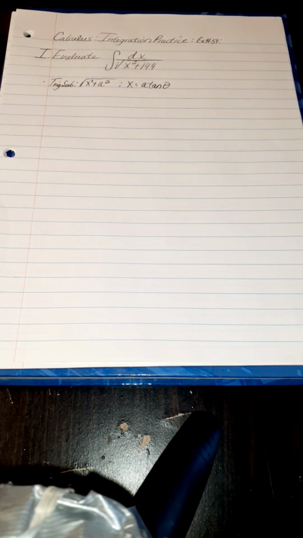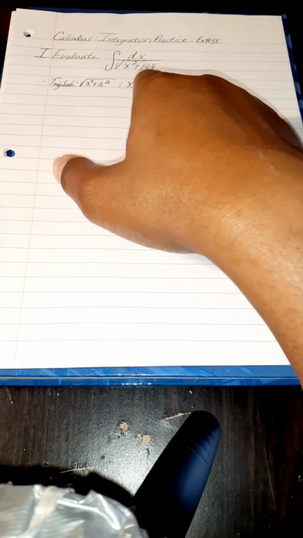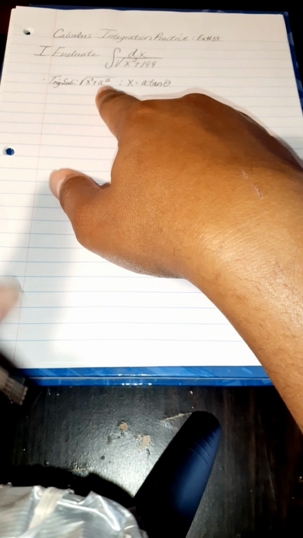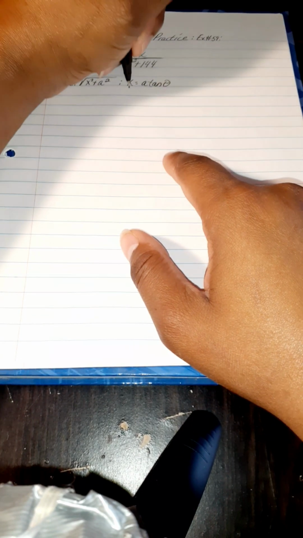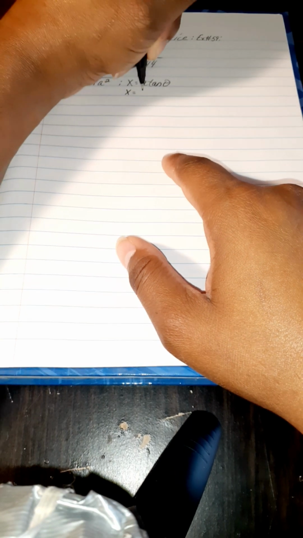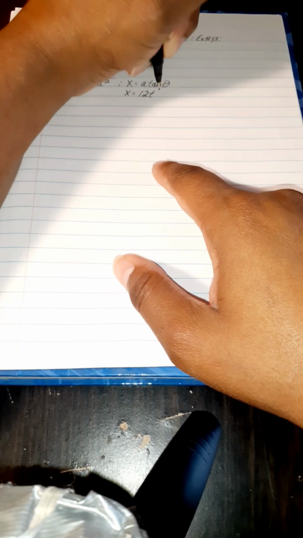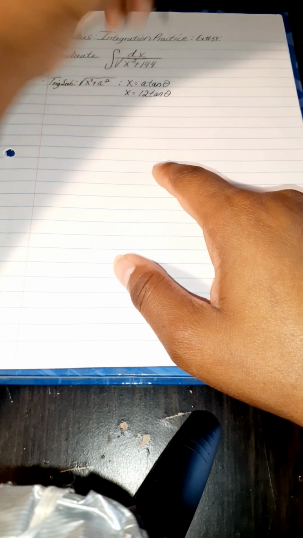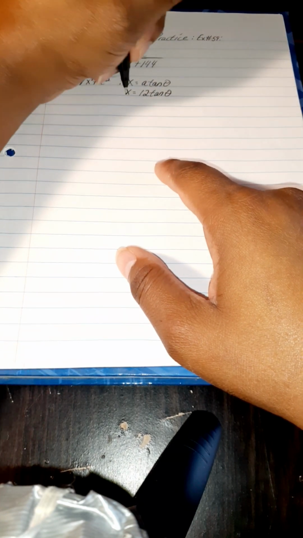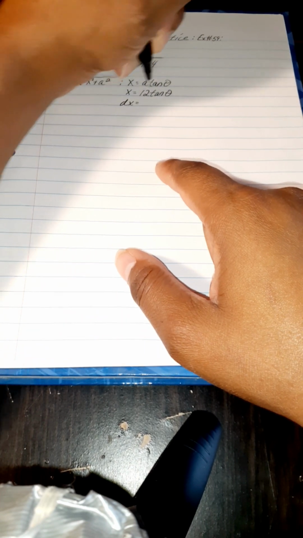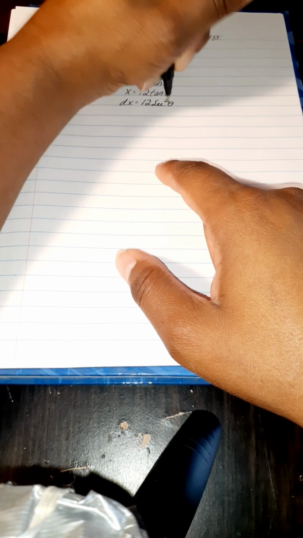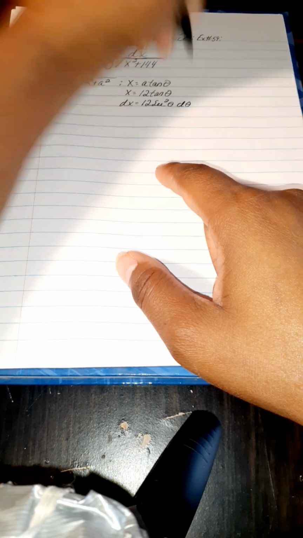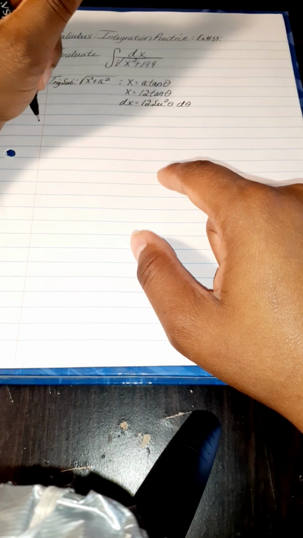So now what we need to identify is, what is a? Well, a squared is 144, and that must mean that a is 12, because 12 squared is 144. So the appropriate substitution here will be x is equal to 12 tangent theta. We now need dx, which will be 12 secant squared theta. Don't forget to multiply by d theta. And then we'll go to our integral.